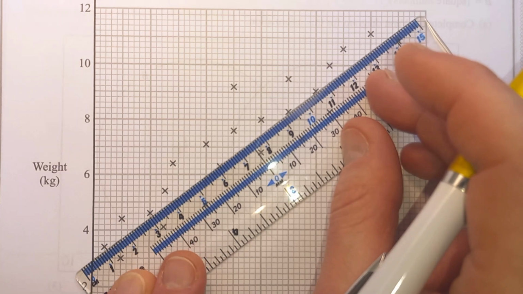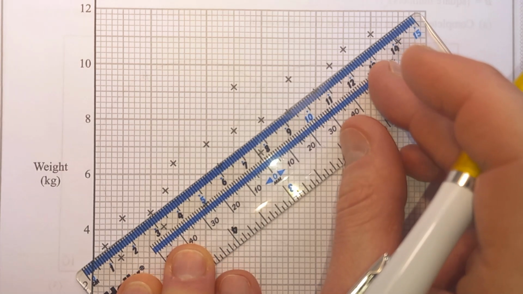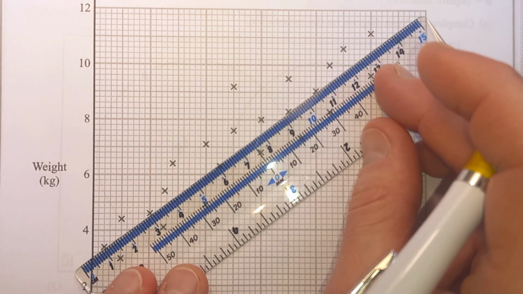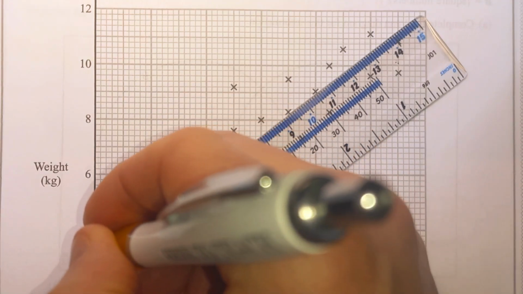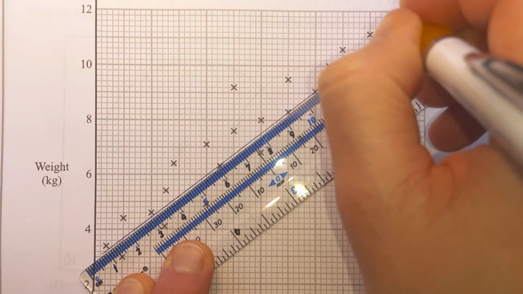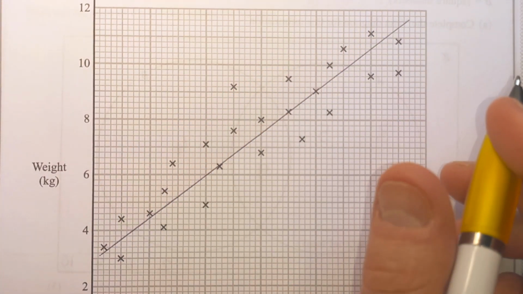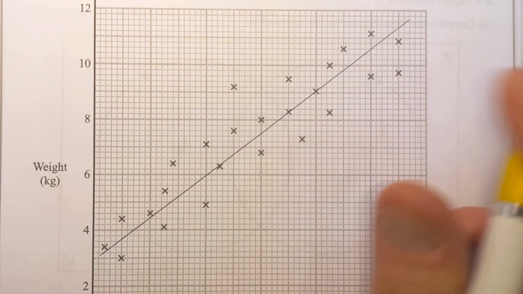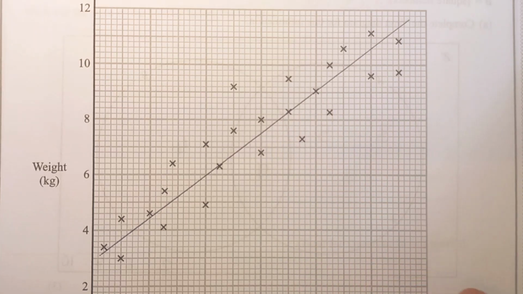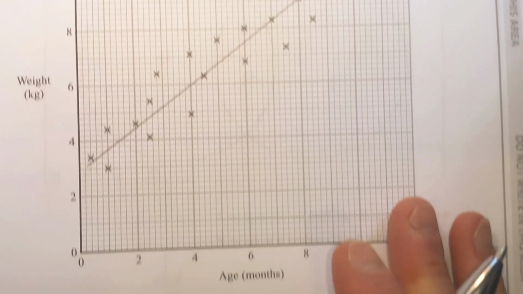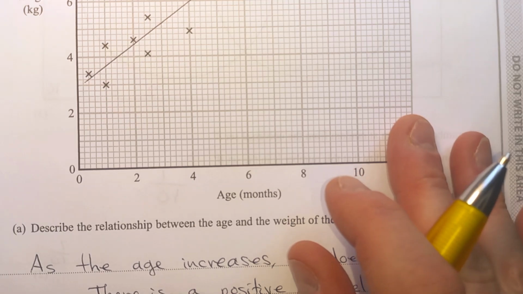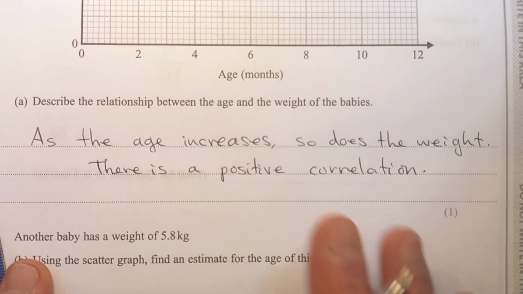It doesn't matter if the ruler goes through a point or not. That looks about right to me. Actually, I'm going through some there, but I don't need to. So we're interested in a baby that weighs 5.8 kilograms.